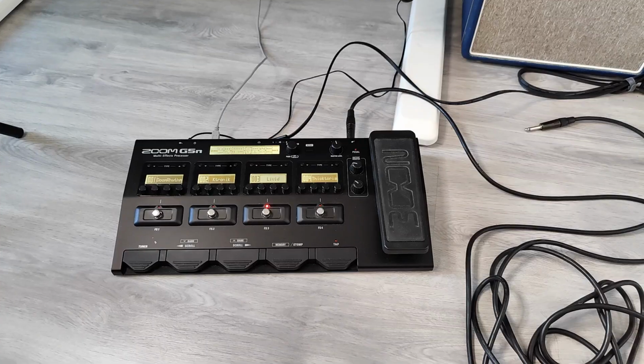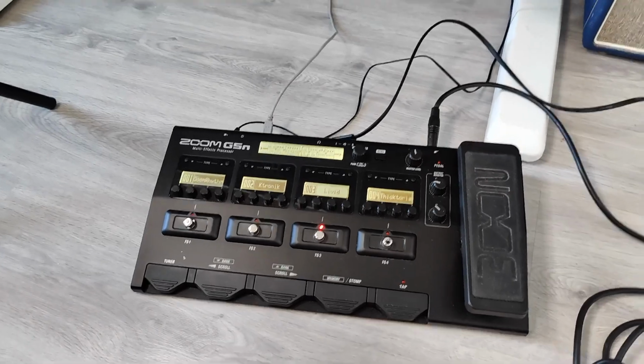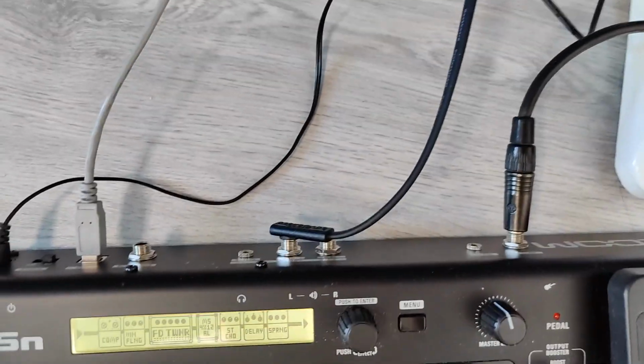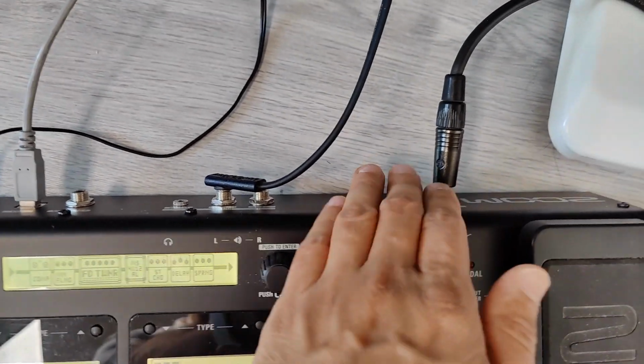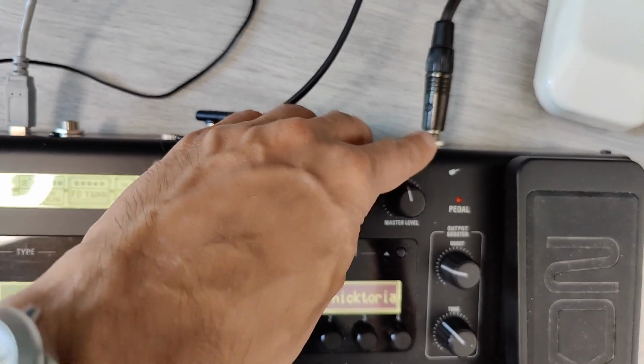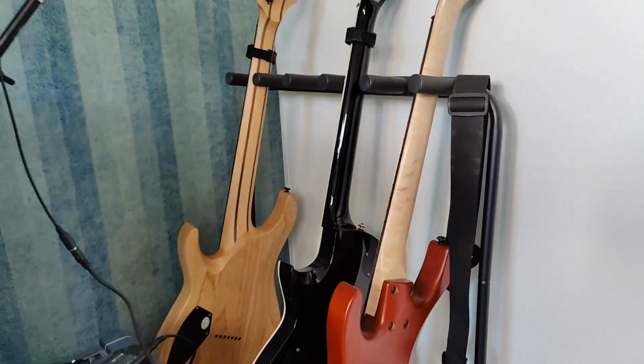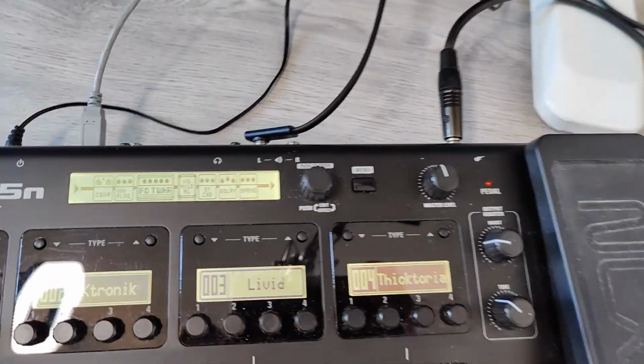Okay, so this is how I do my setup. I've got the floor unit right here, and then I've got a few cables that come out of it. You have the option to insert your guitar, your instrument, right here. So that's my guitar cable that goes into one of my guitars when I play.